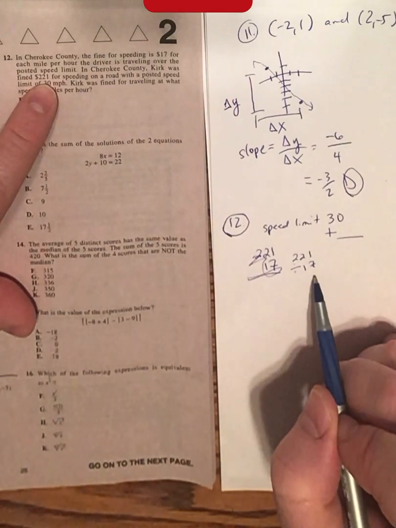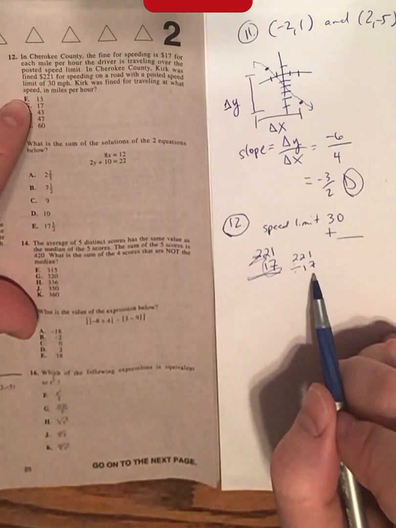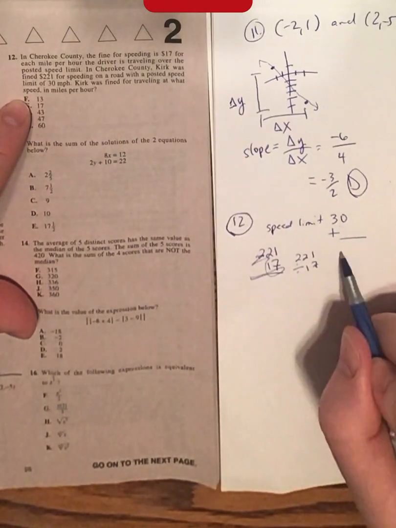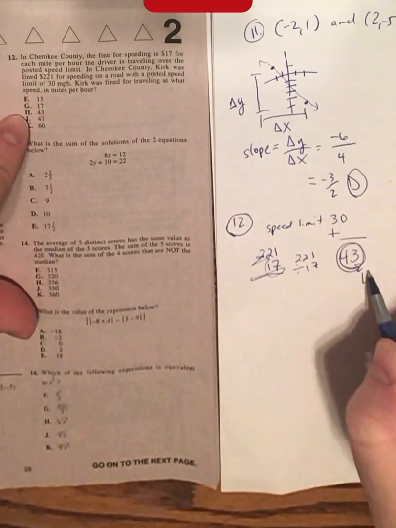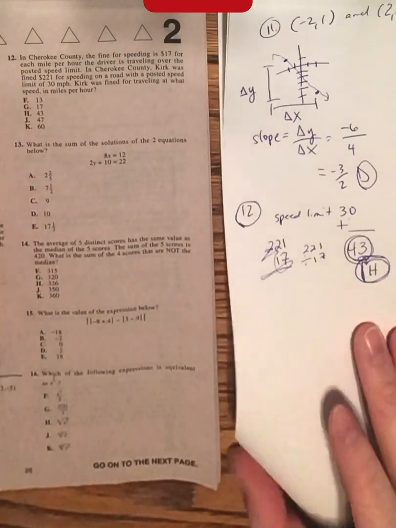So I'm leaning towards something that ends in 3, which would be the 13. And if I add the 13 to the original 30 miles per hour, then it's 43, which is H. I guess I should have actually circled the letter.